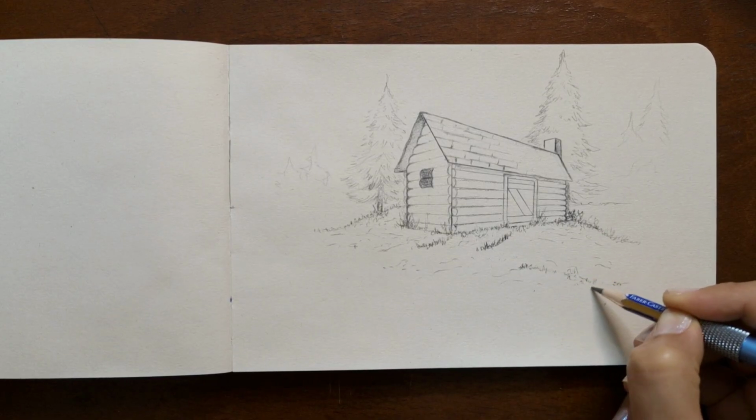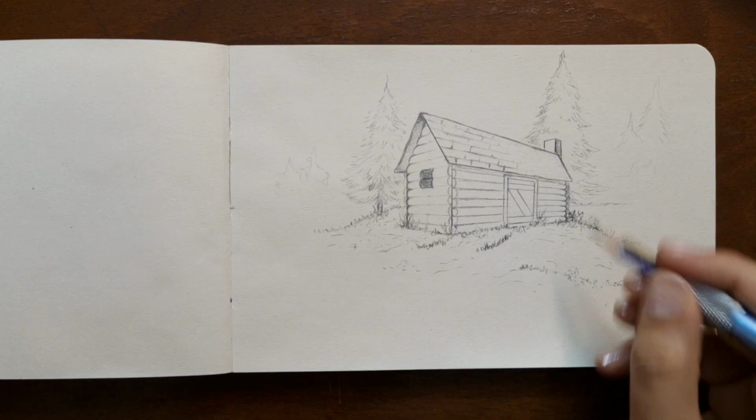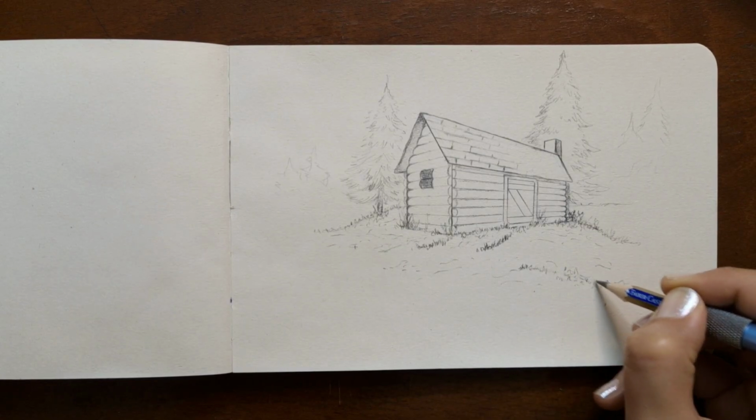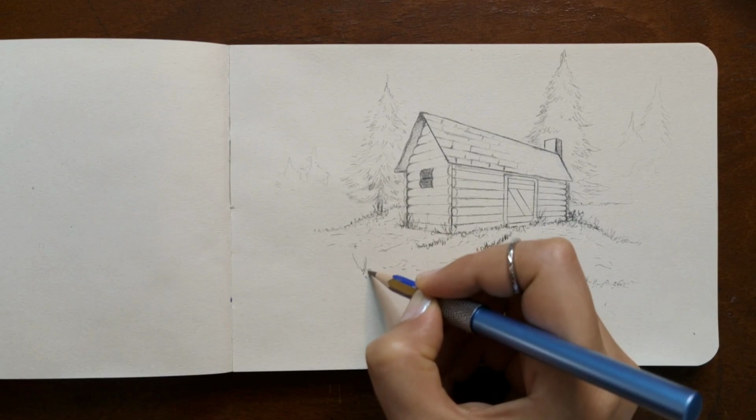You don't necessarily need to draw all the grass lines on this line you created. Create a series of lines up, down, around, scattered. You can even draw a bush in the foreground with more detail.